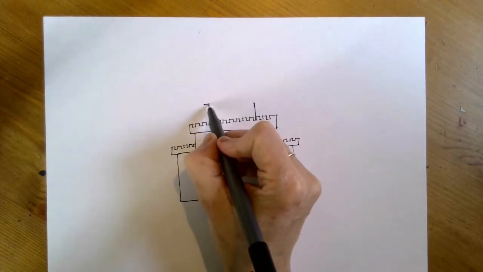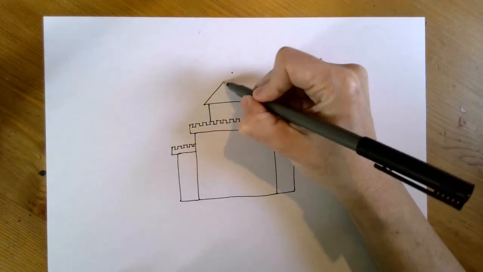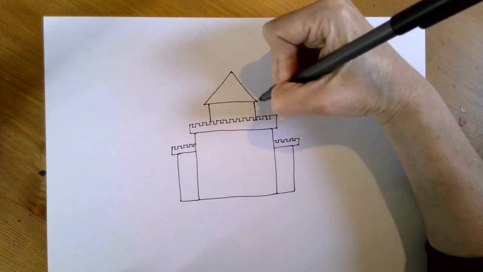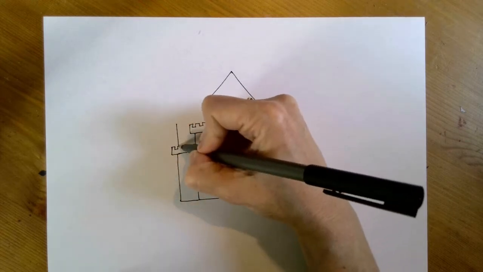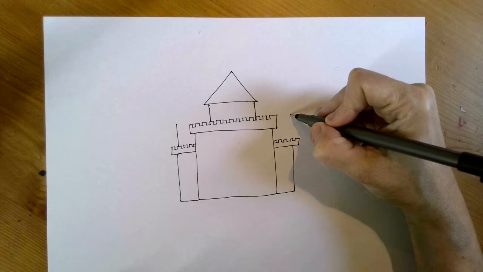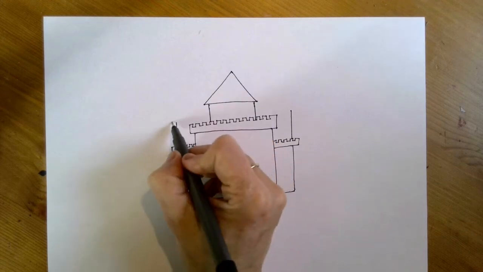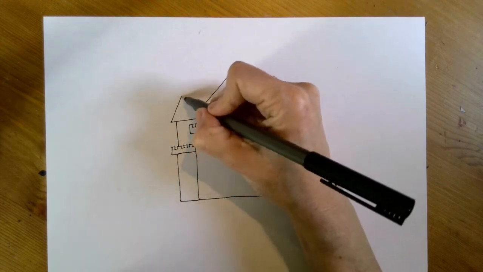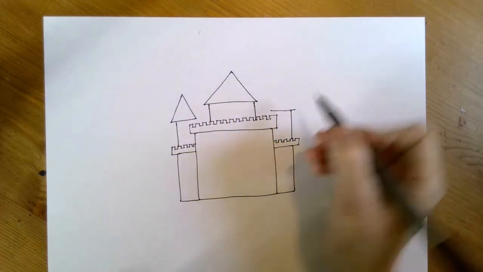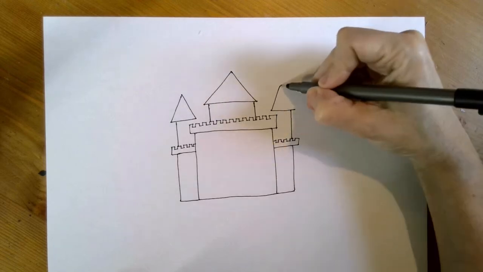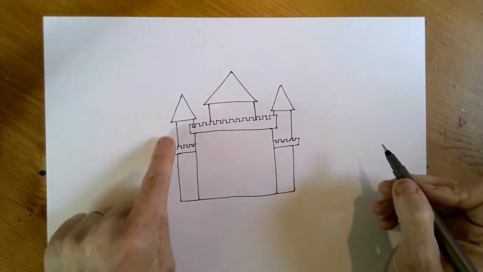And then I'm going to have a triangle that goes past that. Find your center. Up. Down. I'm going to put a triangle here, but you're going to have a line from here and a line from there. Make that go past that so your triangle will fit. Smaller triangle. And bring the other side down. It's going to touch the castle.